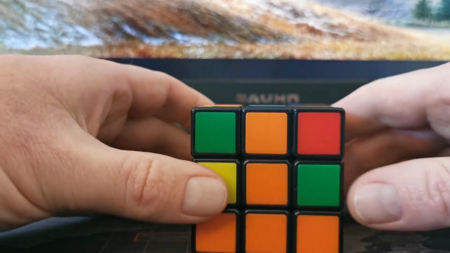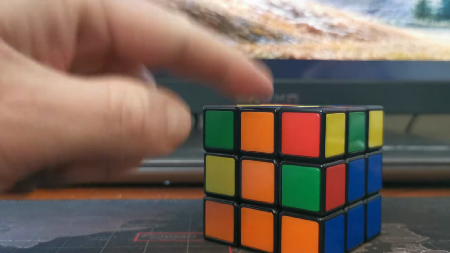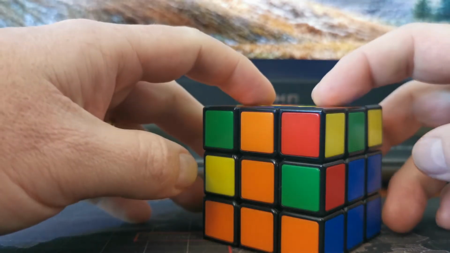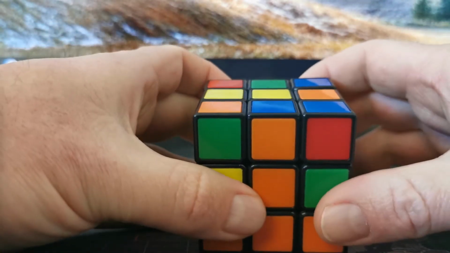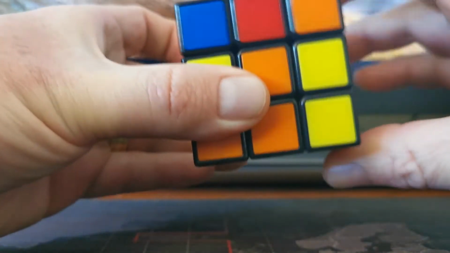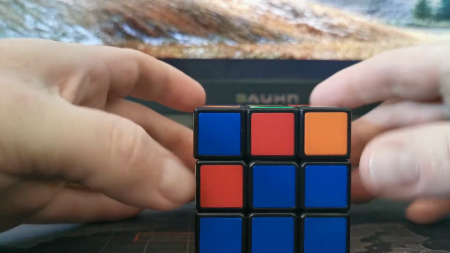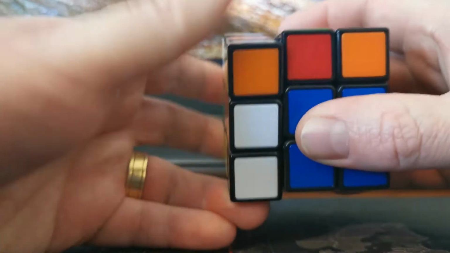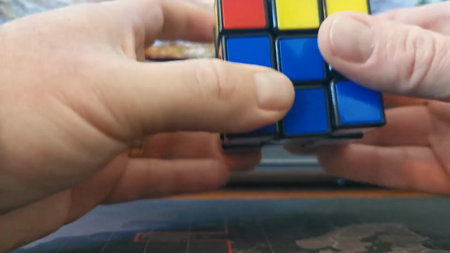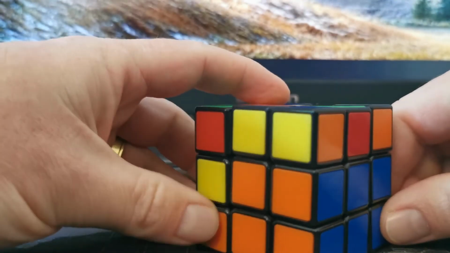Now, because looking like this, when I can see both colors, it's on the left-hand side, I'm going to use the right hand first. So first we spin the top, and then we go up, across, back, back. Now I'm going to turn it to the other color and use the left hand, up, across, back, back, and it is now in the correct place.